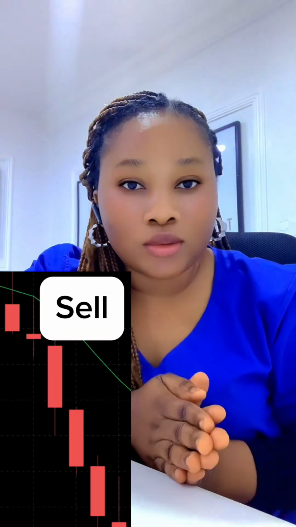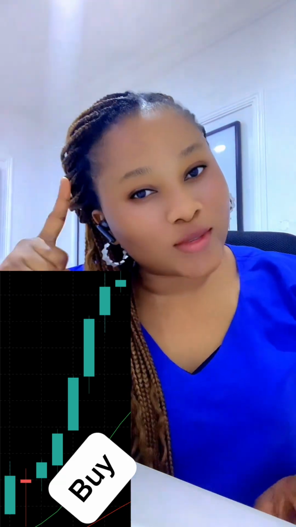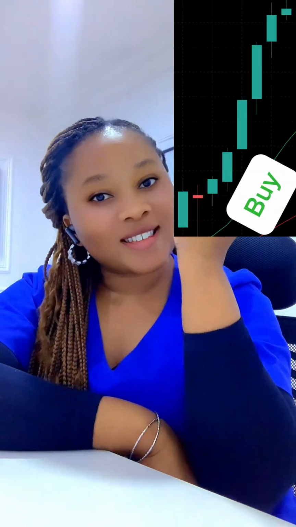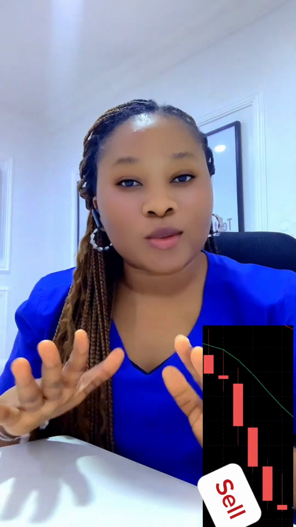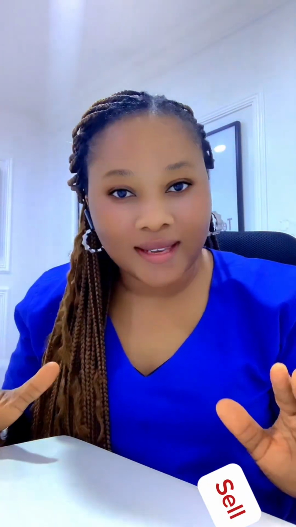Now that we know what each candle stands for: red candle is for sellers, green candle is for buyers. When it's going up, it's buying. When it's coming down, it's selling. When the market is going up, you know you are buying. And when it is coming down, you know you are selling. So I want us to understand that part as a beginner. This class is for beginners. Now that you can differentiate between the buyers and sellers candlestick, let's move forward.